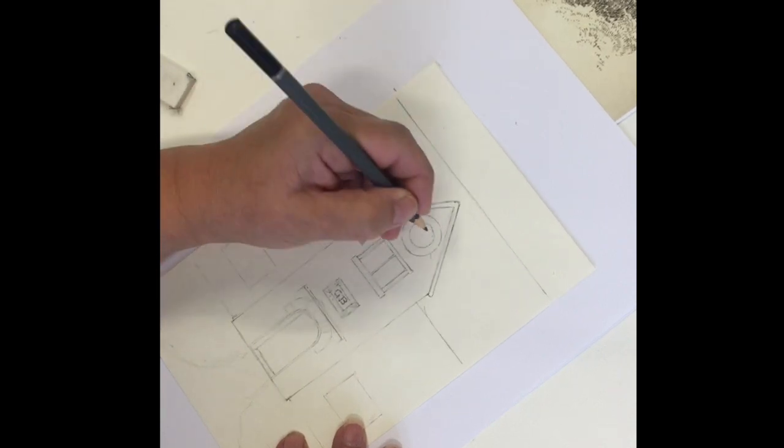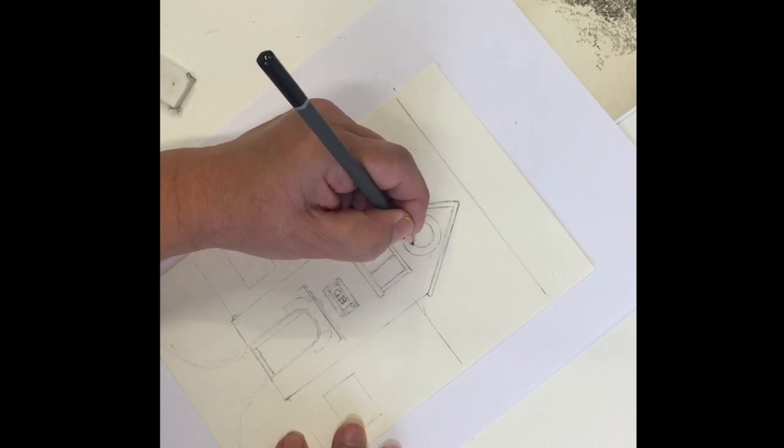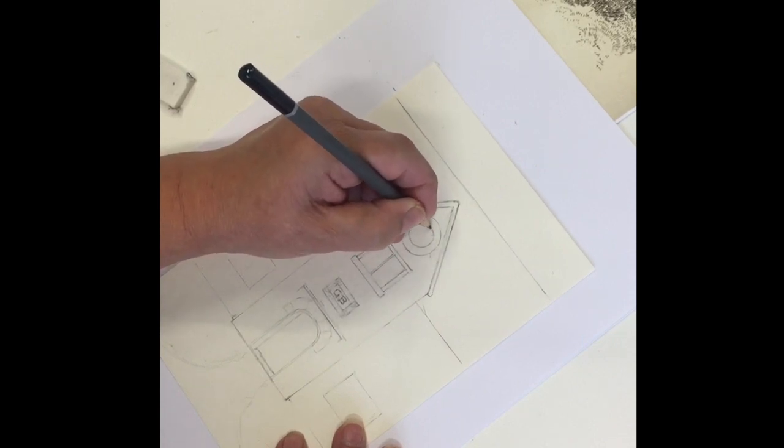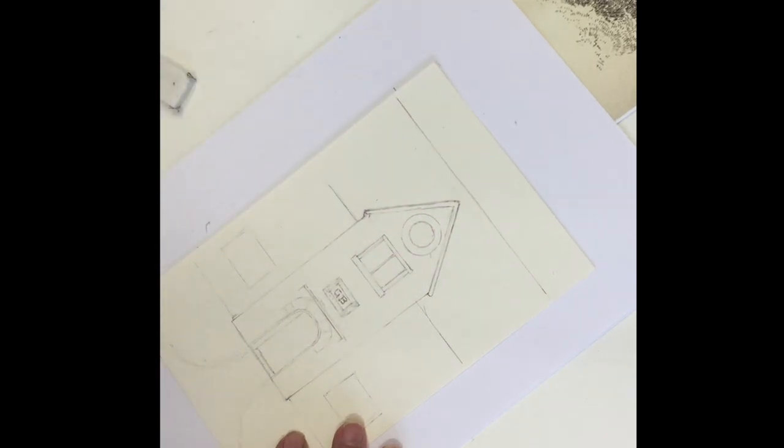You could also use the armatures and try to do one freehand, but if you're not that good at drawing circles, try that way, it should help you.